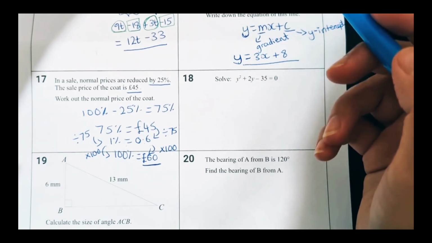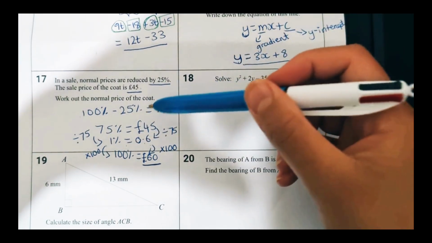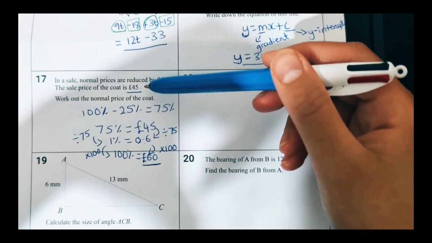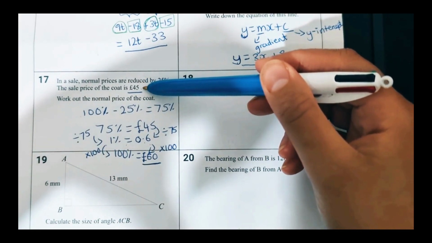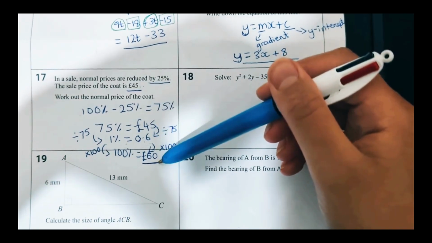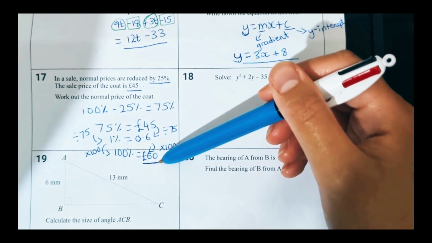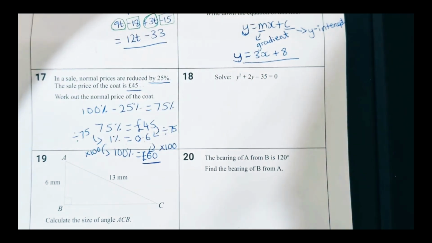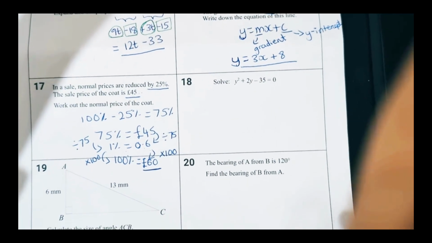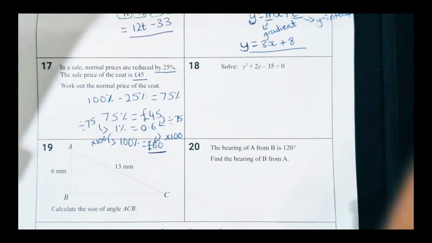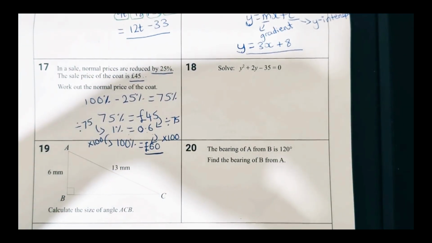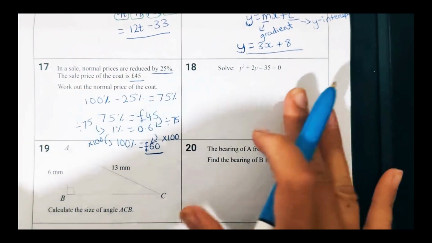Okay, so as I was saying, if we reduce the original price by a quarter, we get £45. So my original price should be slightly higher than this, but not by a very large amount. And this looks reasonable. £60 is not a bad answer. It looks accurate if you think about it logically. So therefore, you can see that you would have done it correctly.